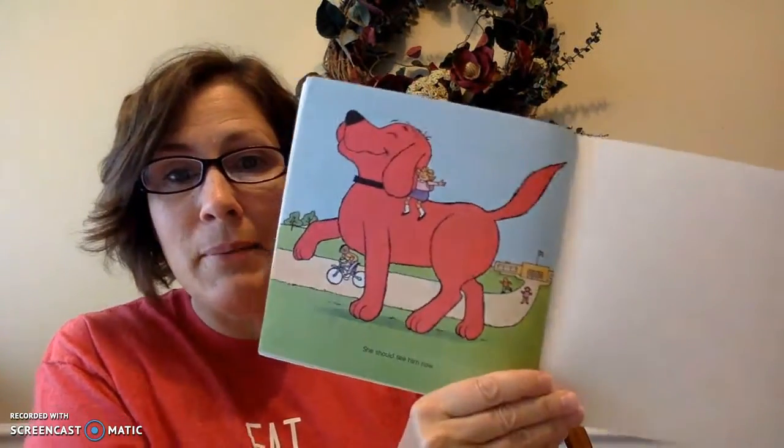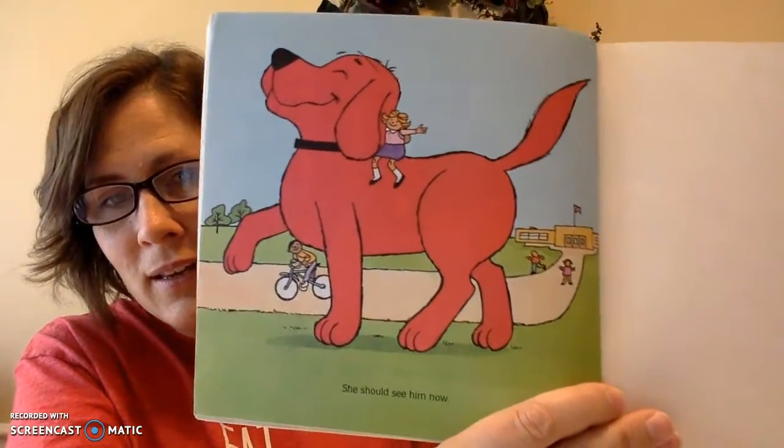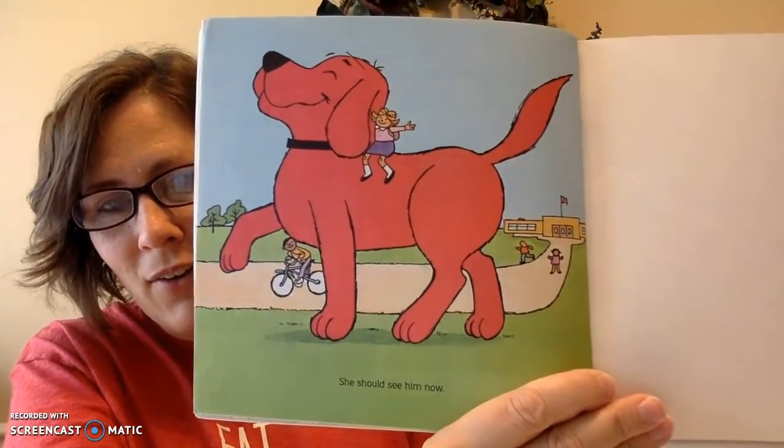She should see him now. Look how big. The big red dog.